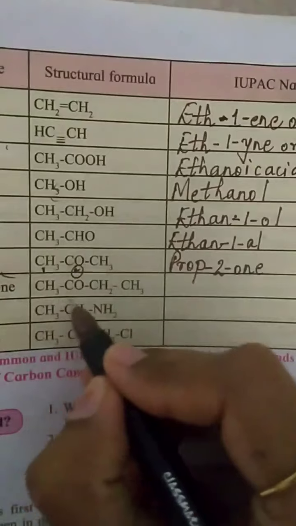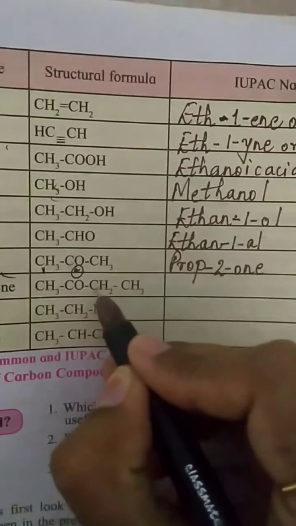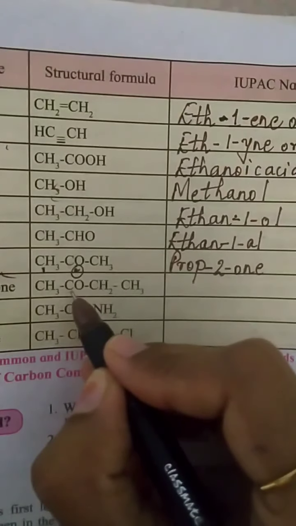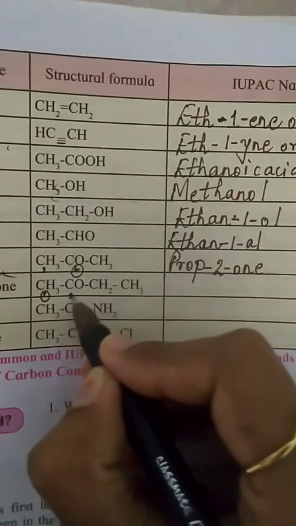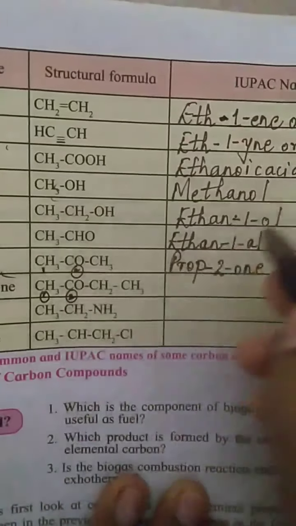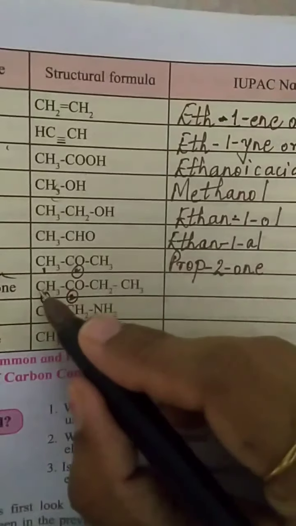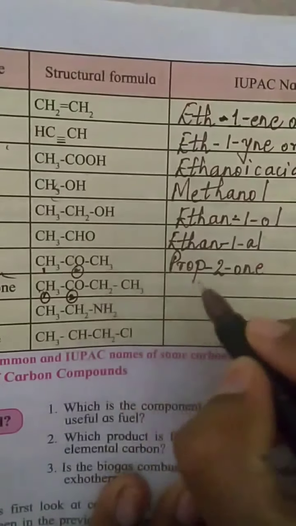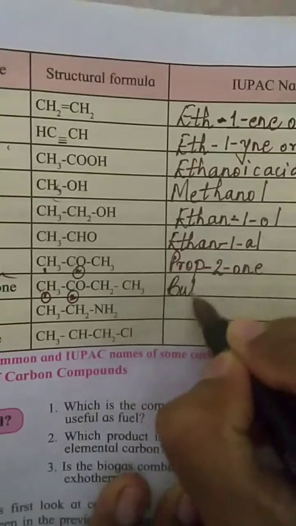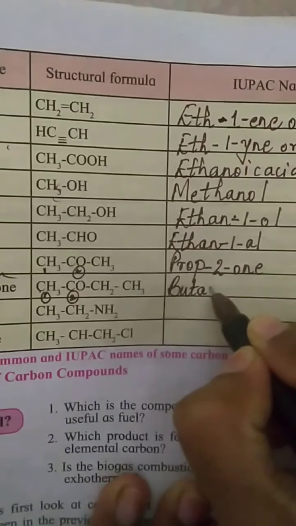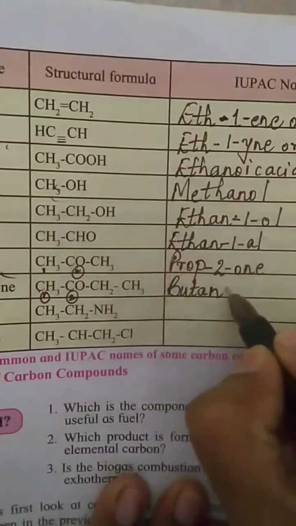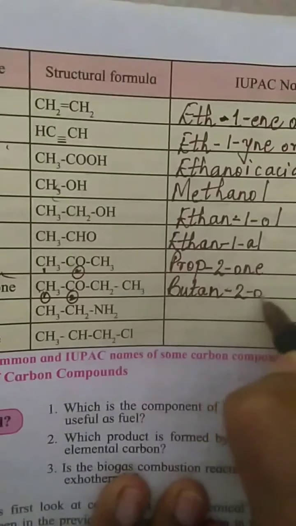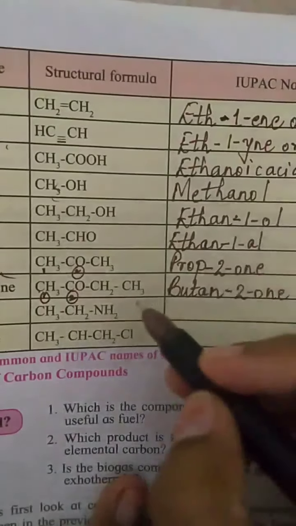This is also ketone group. How will you number it? If I start from here, 1, 2, 3. If I start from here, 2. This will get the second number. Second number is better than number 3. You will name it as, parent is methane, ethane, propane, butane. So butane. Till here you will write the 2 and ONE, butanone.